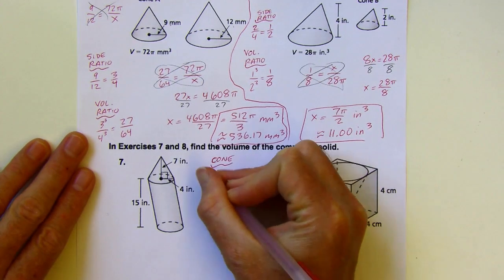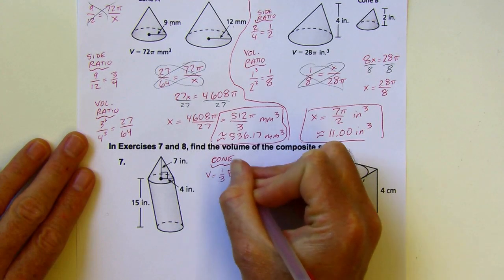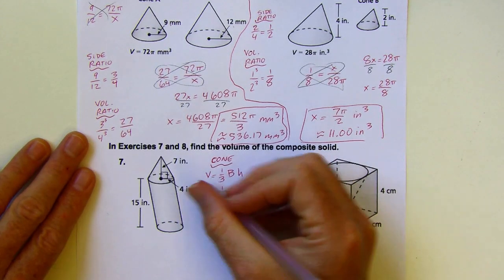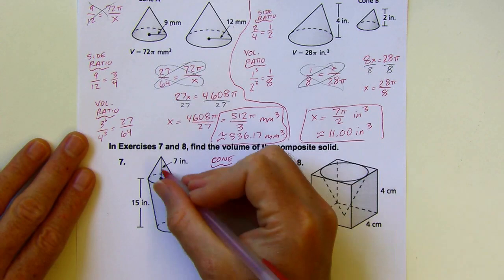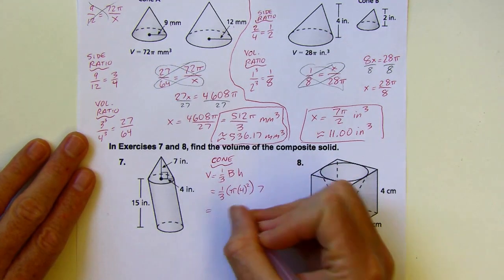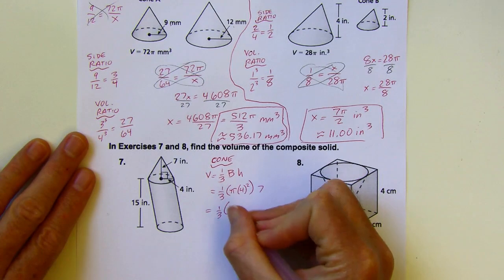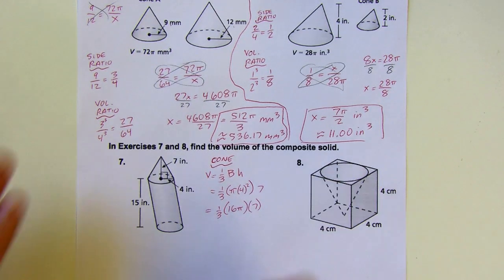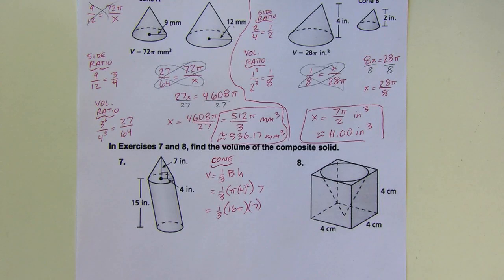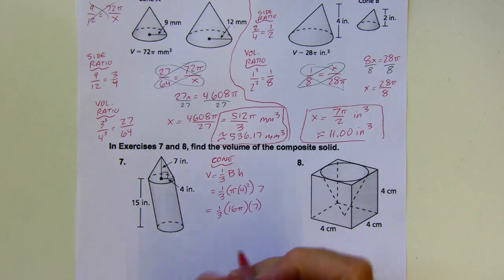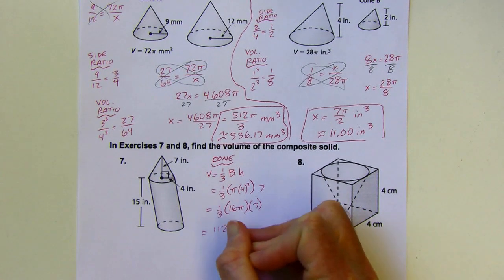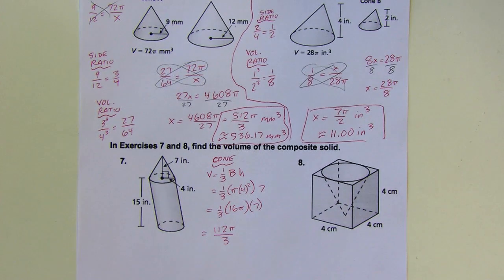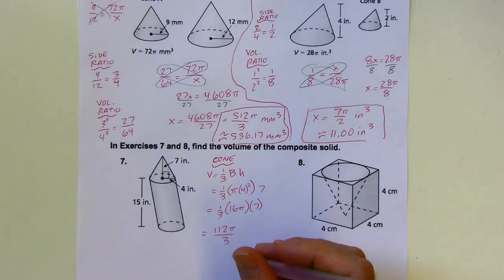So the cone, here's my formula. The area of the base, well, the base is a circle, so pi r squared. And then the height would be 7. Okay, and then 16 times 7 is 112, so this is going to give me 112 pi over 3. And can't reduce that, so I'll just leave that like that for now.